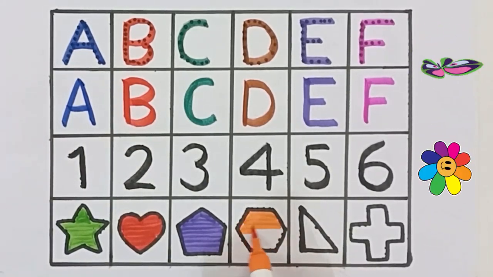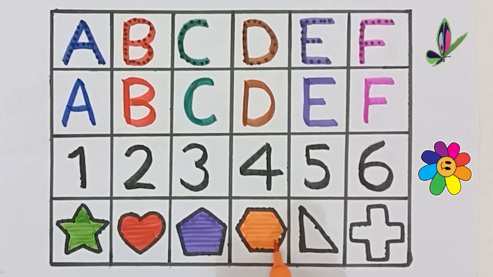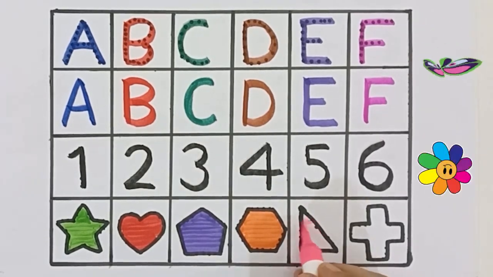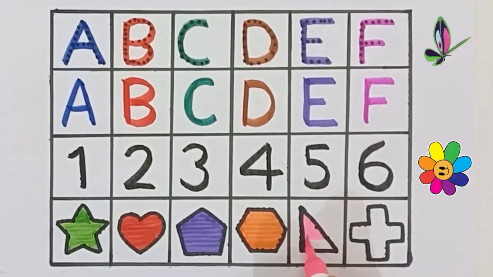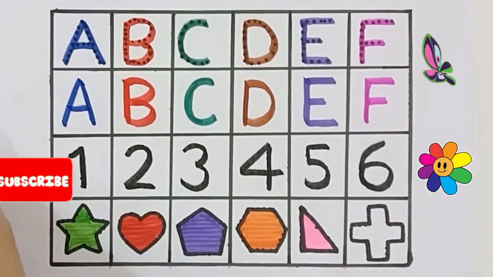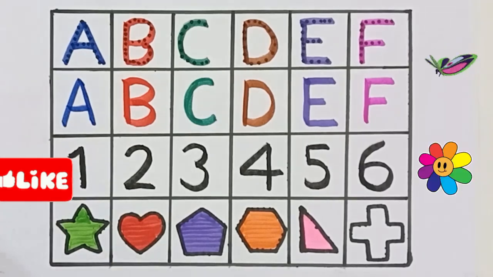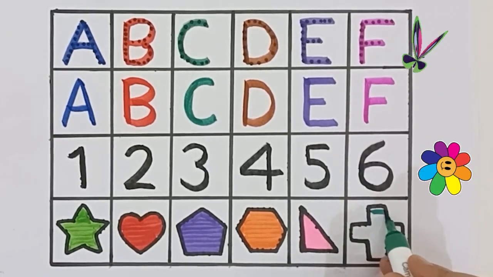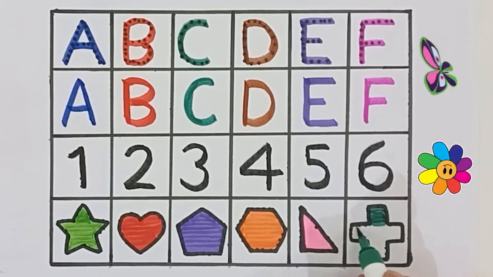Hexagon. Orange color. Light pink color. Right angle triangle. Dark green color. Cross.